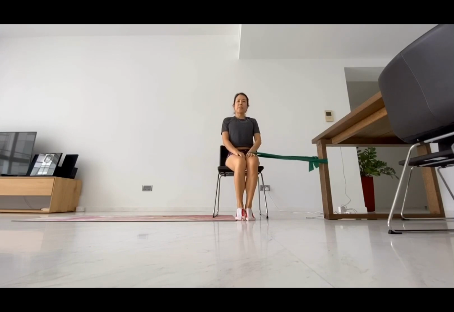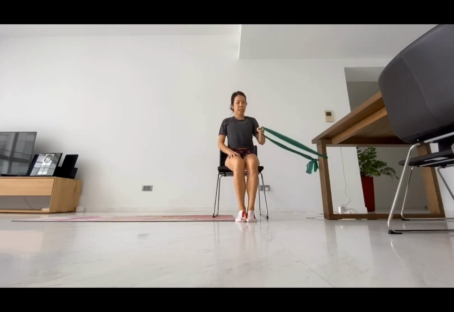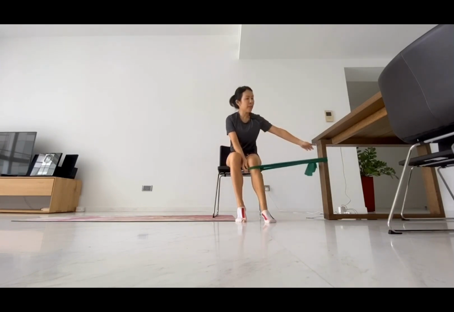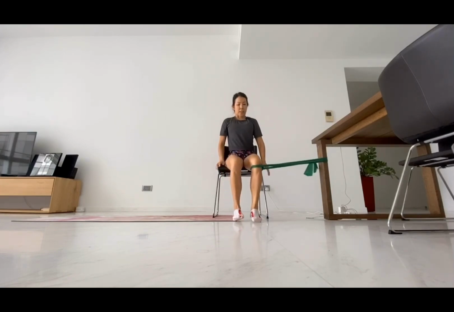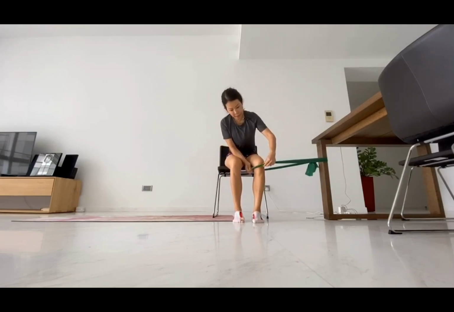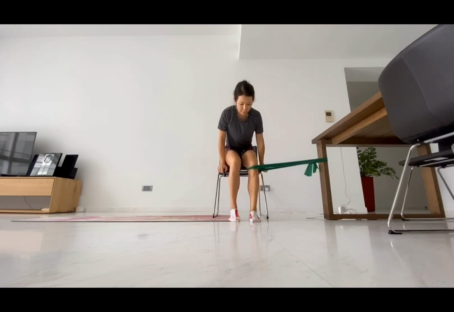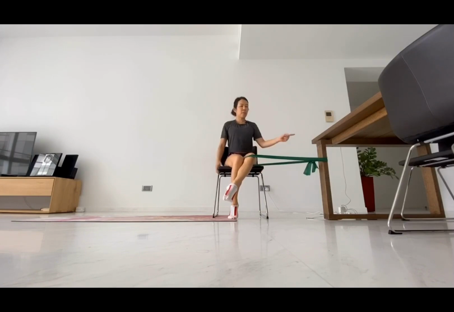From there, I progress to use a little bit of resistance with my knee rotation. I wrap a flex band around one of the dining chair legs, and I loop the flex band just where my kneecap is. From there I slowly float my leg up. I'm going to go in one direction only. So I'm thinking about pulling the foot away from the flex band, resisting that flex band.